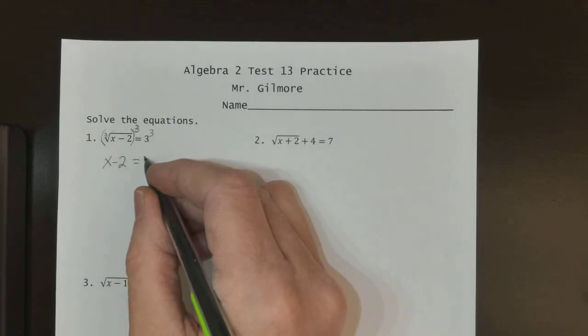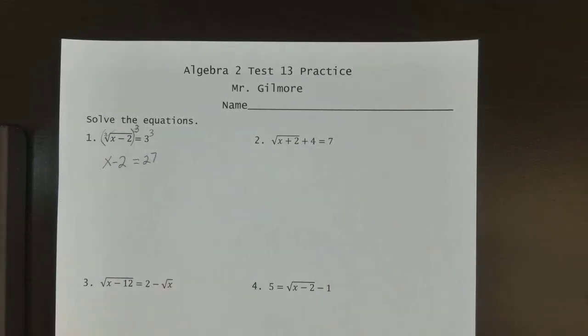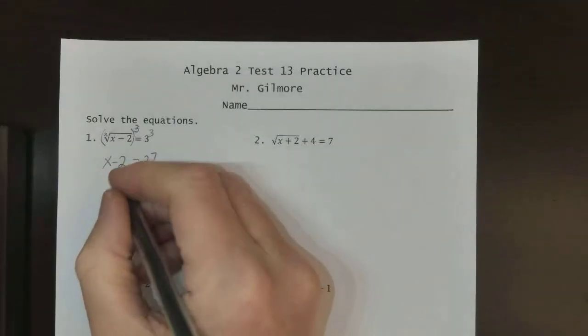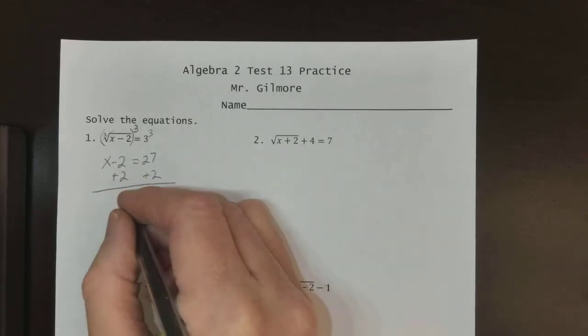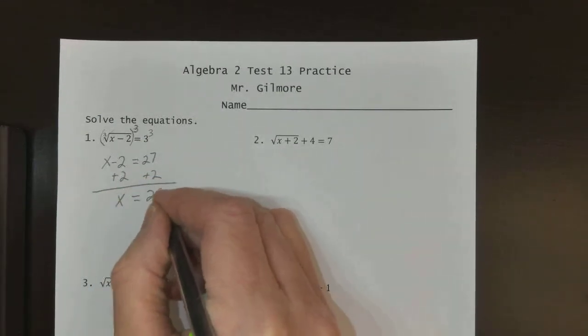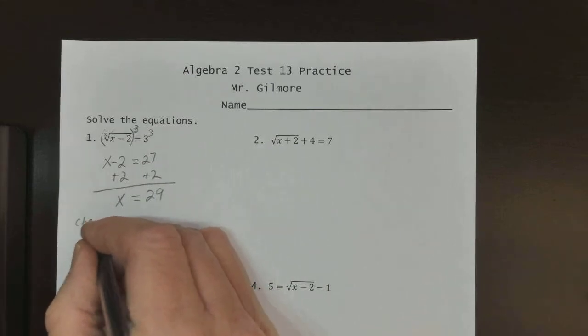And then 3 to the third power, that's 3 times 3 times 3, that is 27. So I will add 2 to both sides, and I have x is 29. And then I'm going to check.